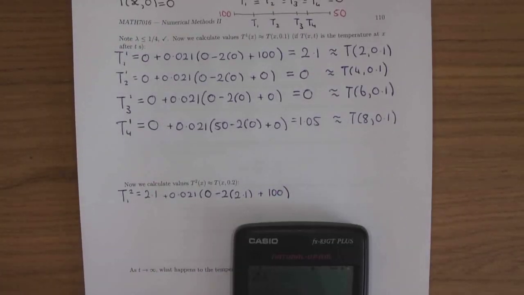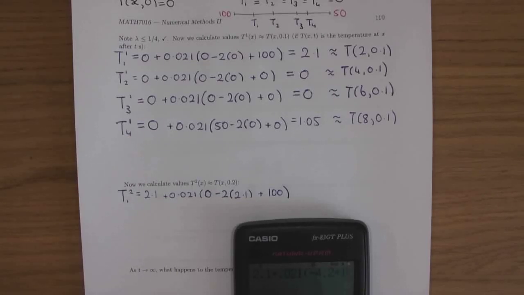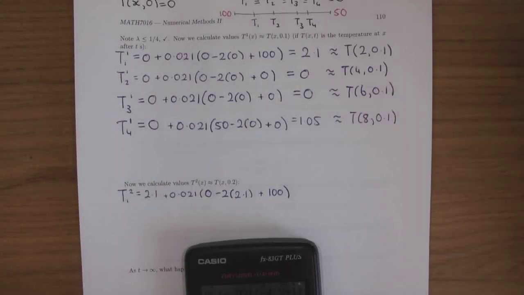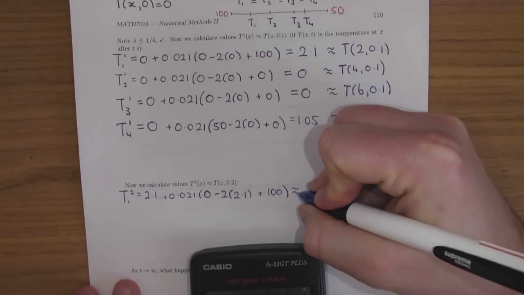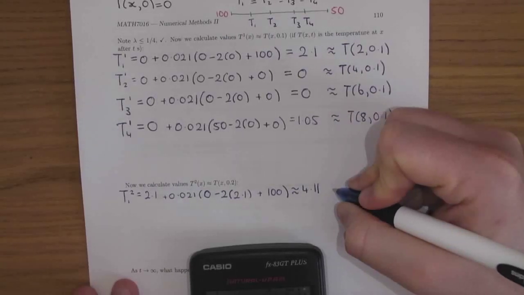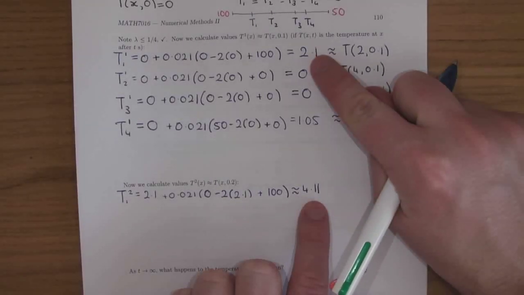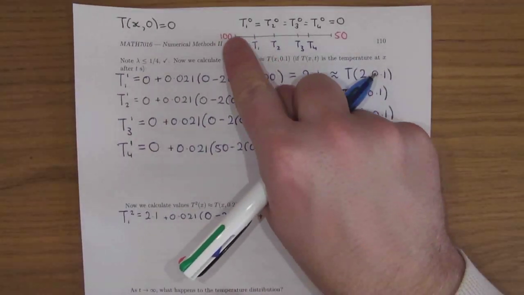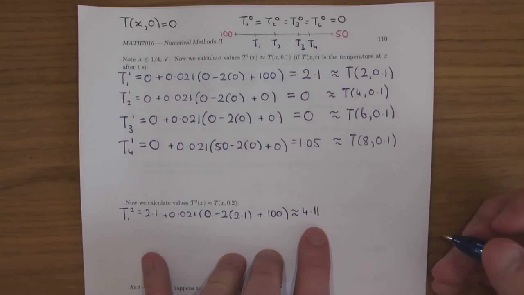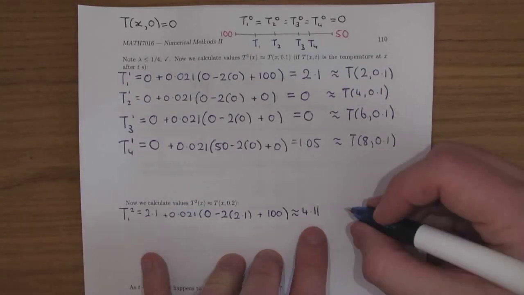Okay, let's go. 2.1 plus 0.021 times minus 4.2 plus 100. Because I'm only doing it twice, I'll just do 3 significant figures. 4.11. So it was less than 4.2 because it increased in temperature a little bit, so there wasn't as much of a temperature gradient, so there wasn't as much of a heat energy flow.